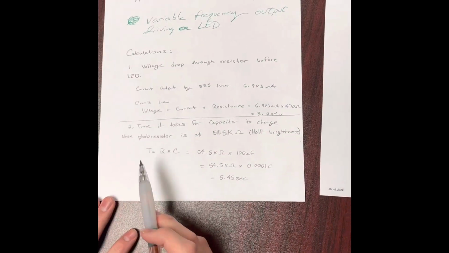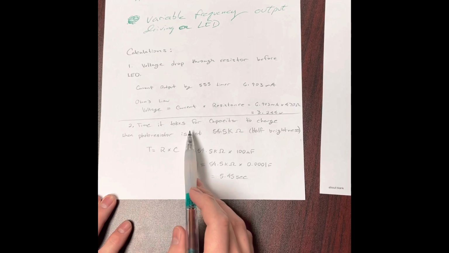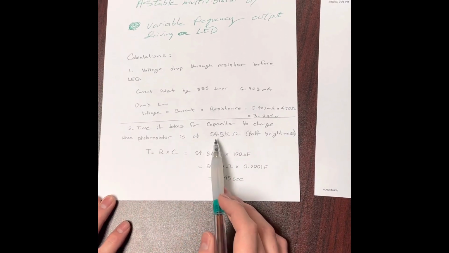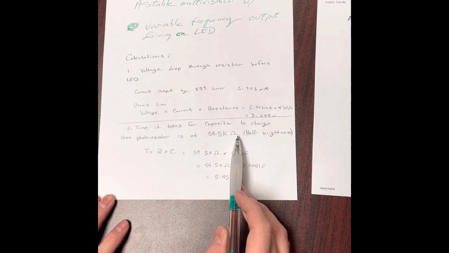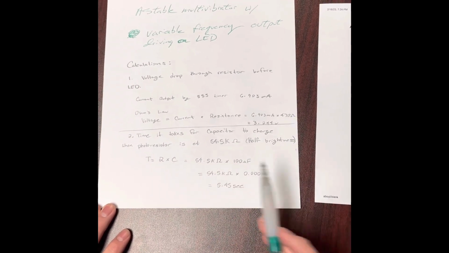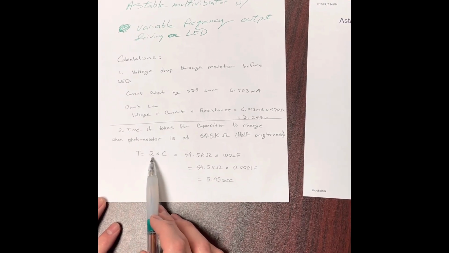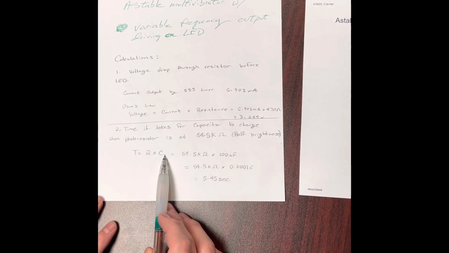Going over the second calculation, we did the time it takes for the capacitor to charge when the photoresistor is at 54.5 kilo ohms, which is about half brightness. So the time constant is equal to resistance times capacitance.